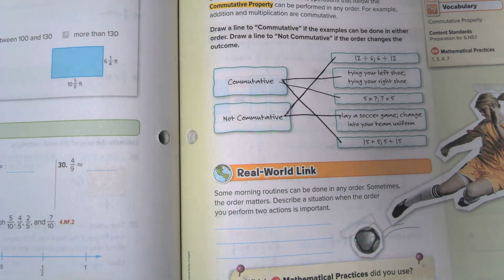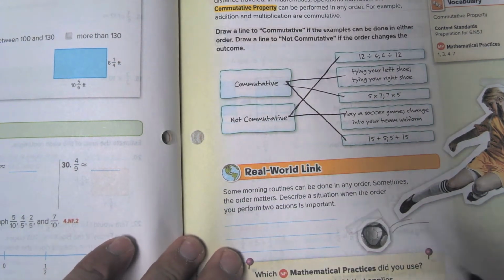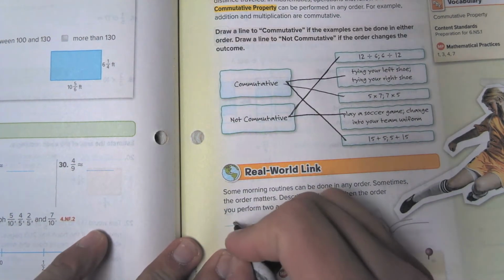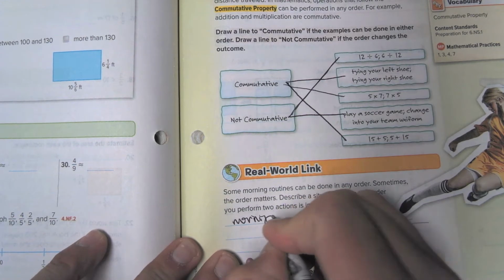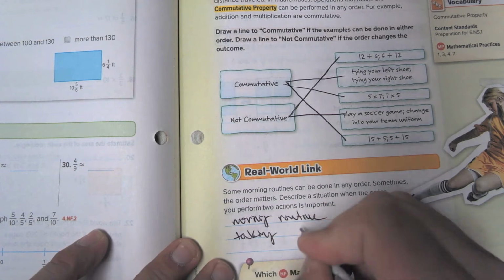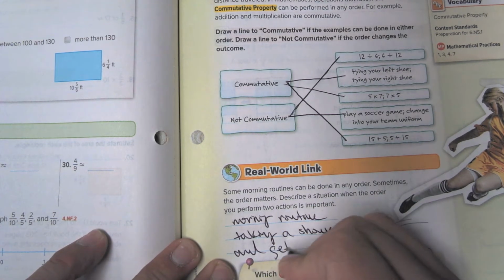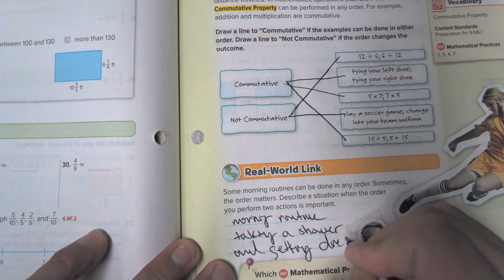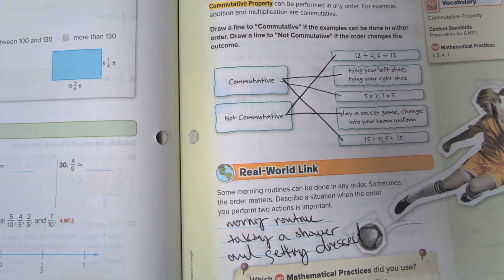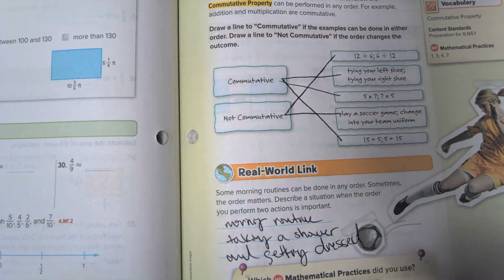But let's say you wake up, and when order matters, in a morning routine, it's taking a shower and getting dressed. Clearly, you're not going to get dressed before you get in the shower. That just defeats the purpose of the entire shower. So this is when order matters. That's what they're talking about.